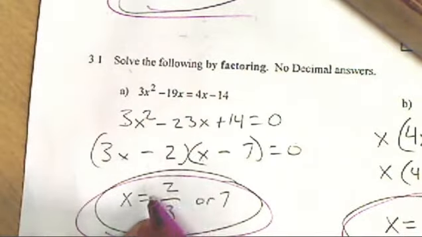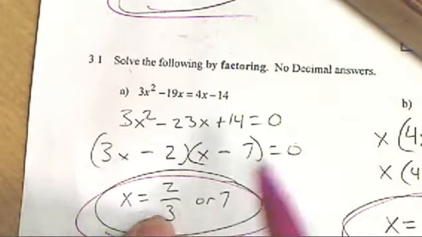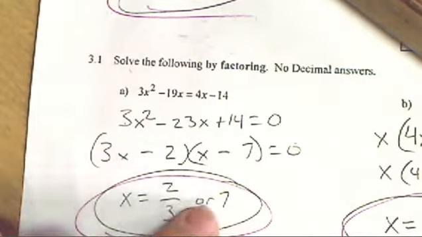And then I just solve each one. Since I'm solving, I have to have x equals. So you would add the 2 to each side and then divide by 3. And that's how I got this guy. Add the 7 to both sides. That's how you get the 7.